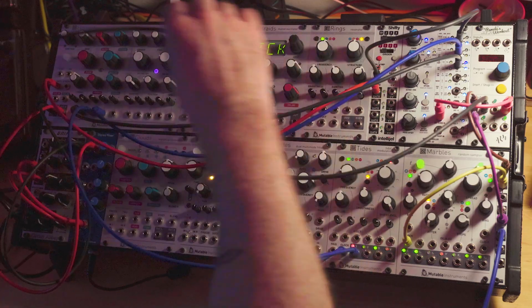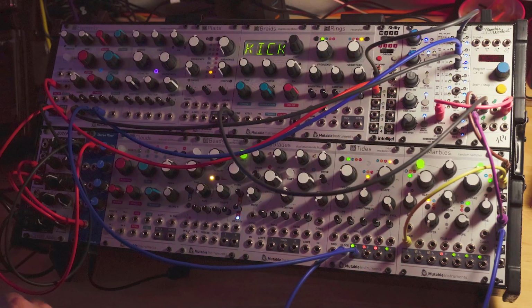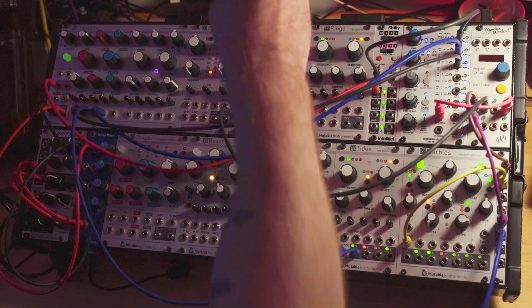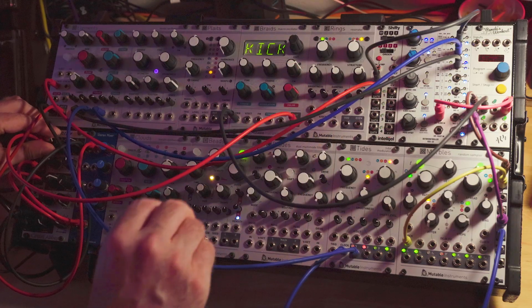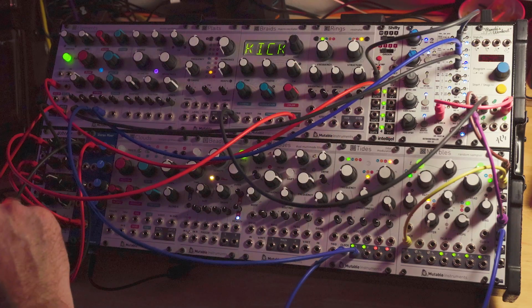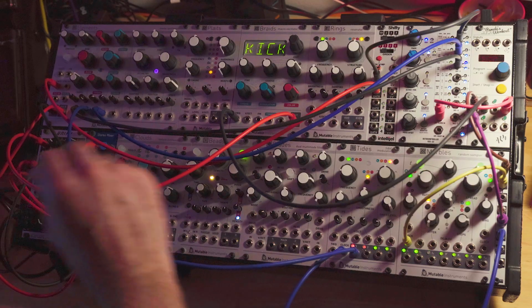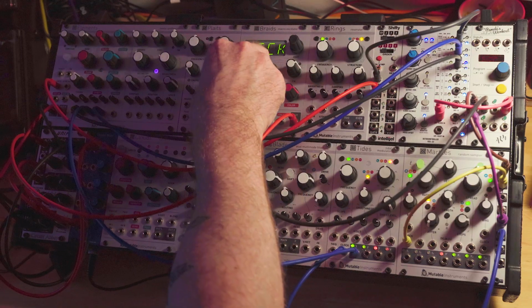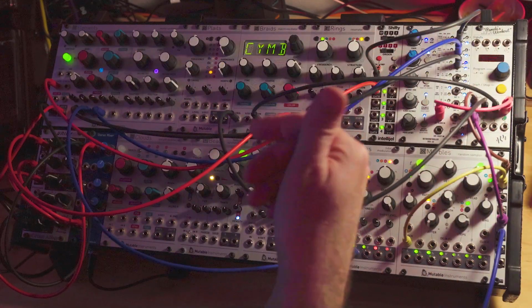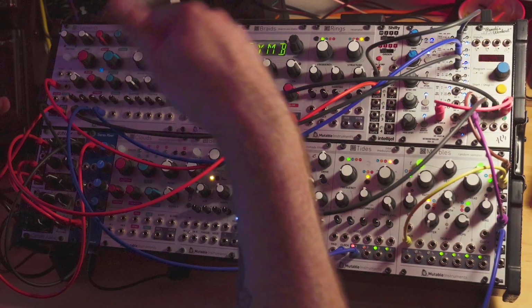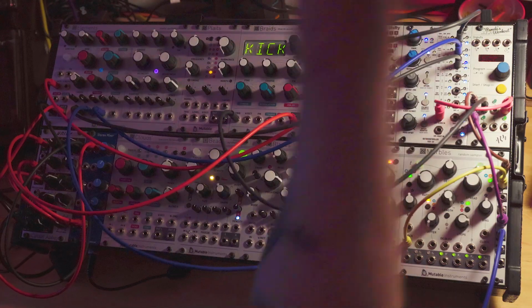And then we'll take the output of this, put it into here. Oh, that's good. So yes, FM is the change model.